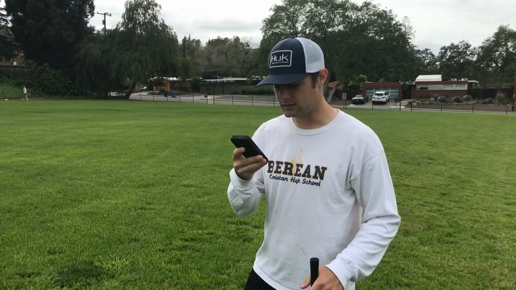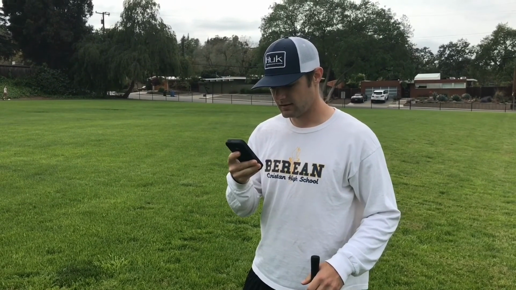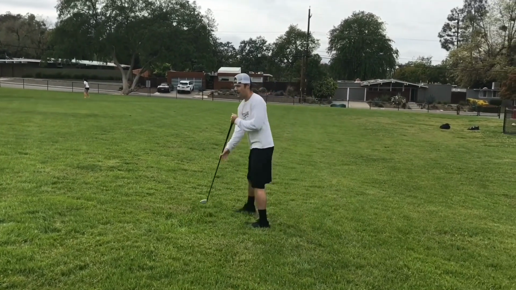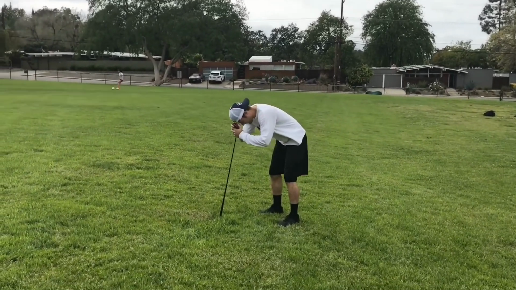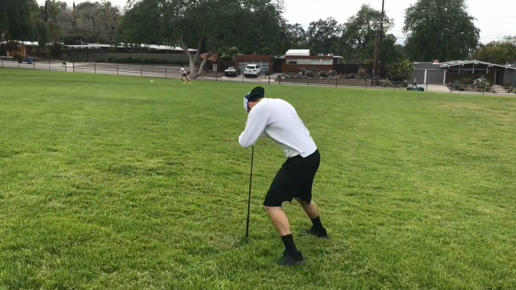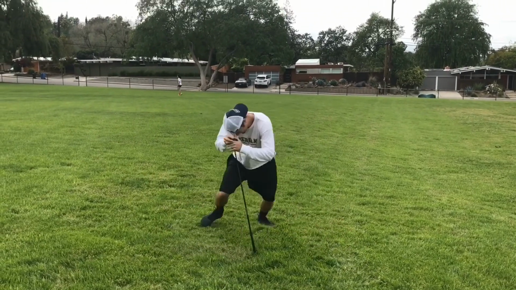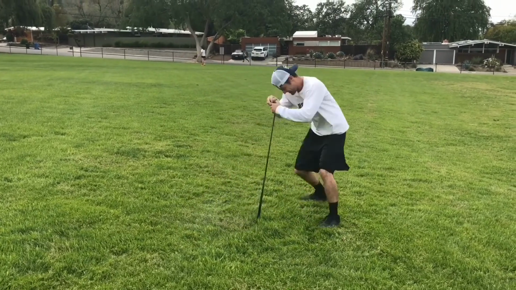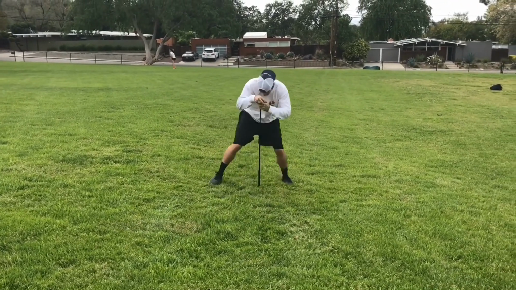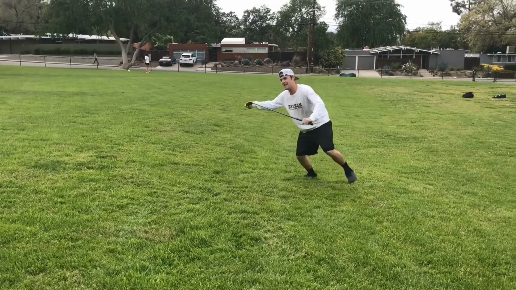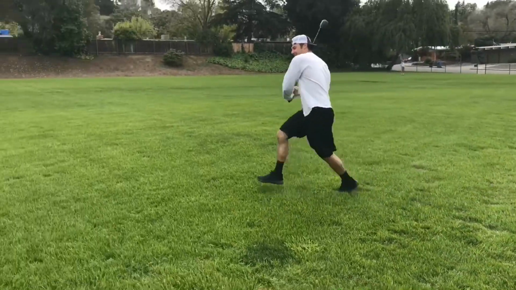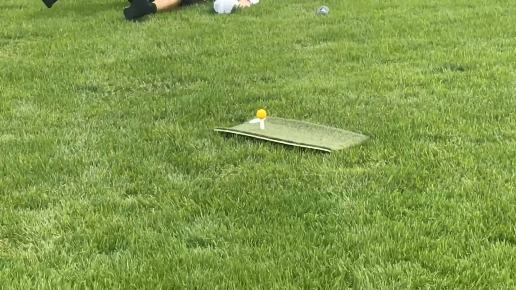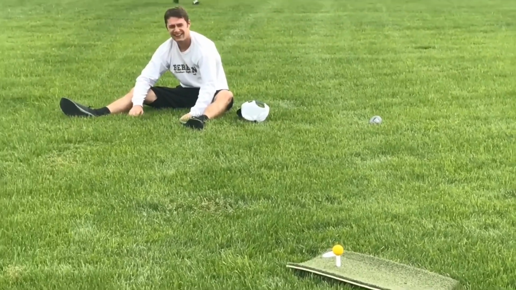Siri, pick a number between 10 and 20. It's 11. It's 11. Jeez. Lightweight. One, two. That's it. 11. It's a lot harder than it looks.